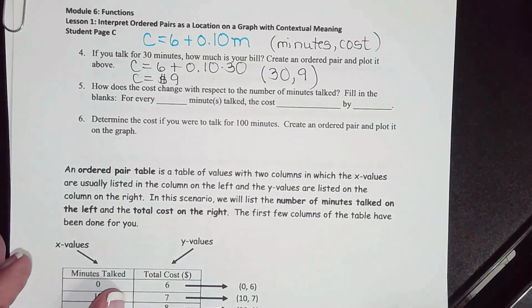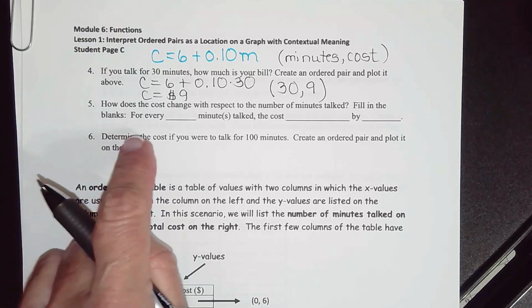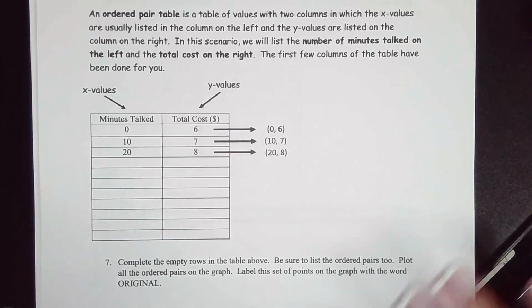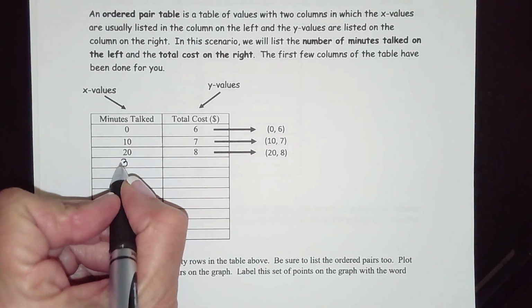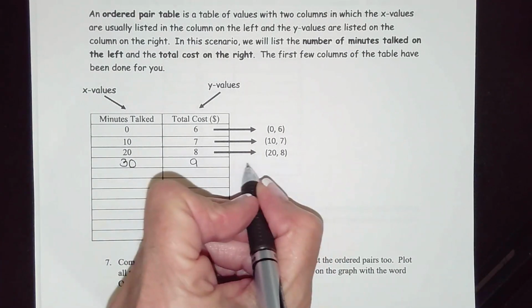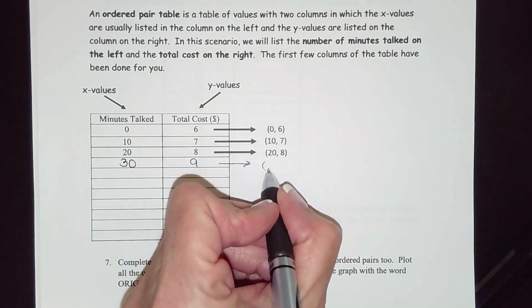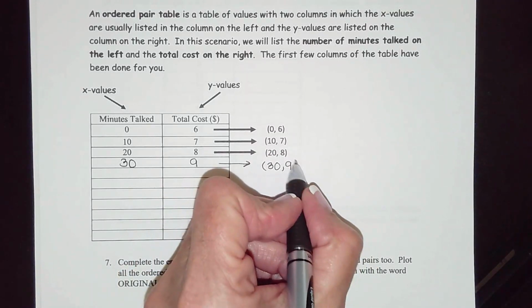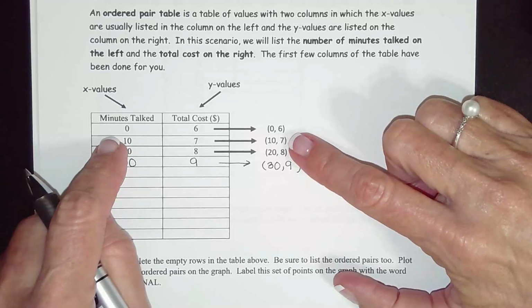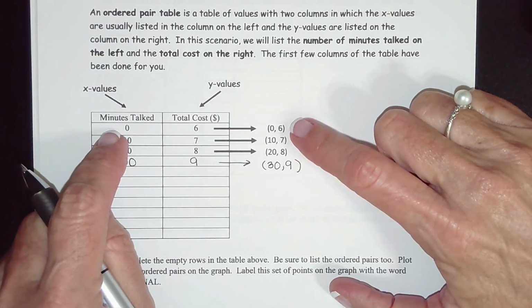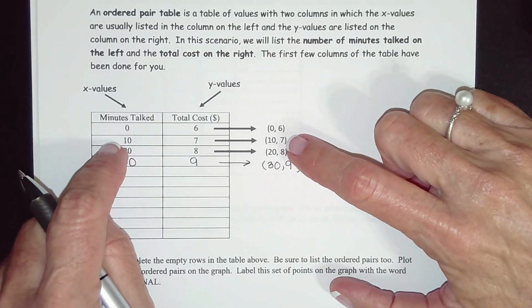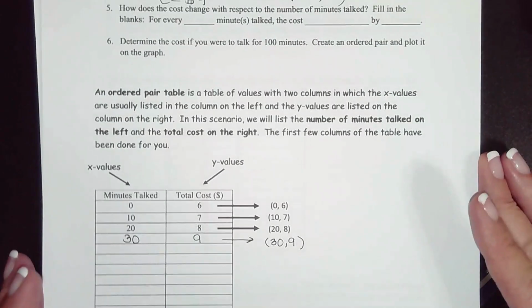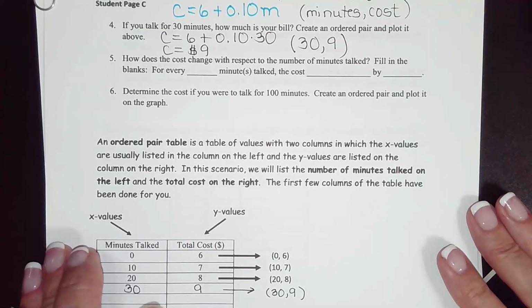Okay, so now they want us to look at what we've had. How does the cost change with respect to the number of minutes talked? And this is easier if you look at it this way. So let's put our other one in. So 10 minutes is $7, 20 minutes is $8, 30 minutes is $9. So it's easier in table format to answer this next question.